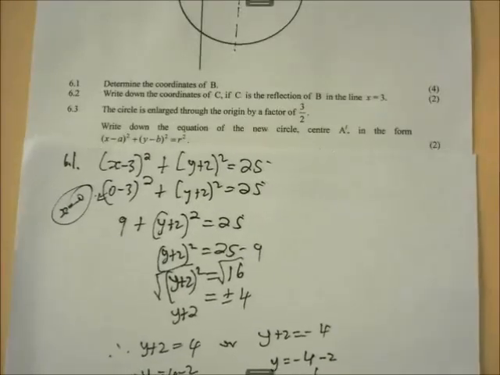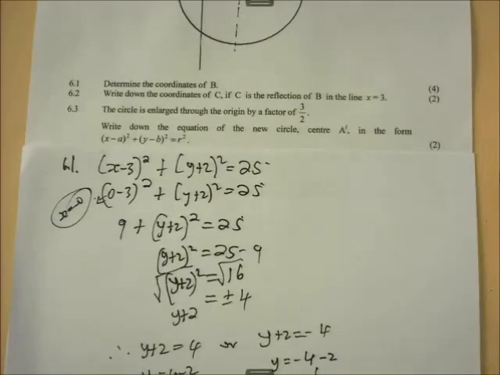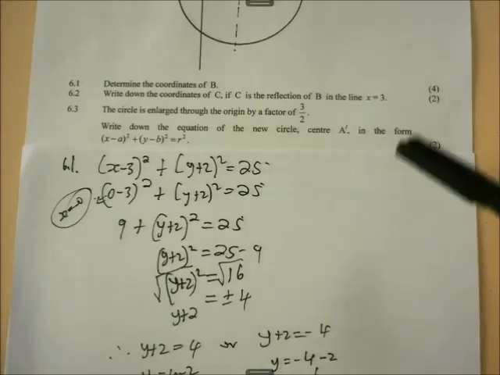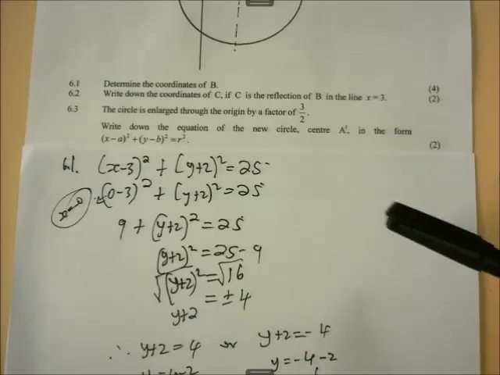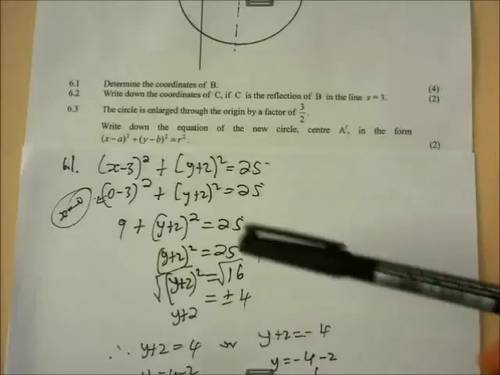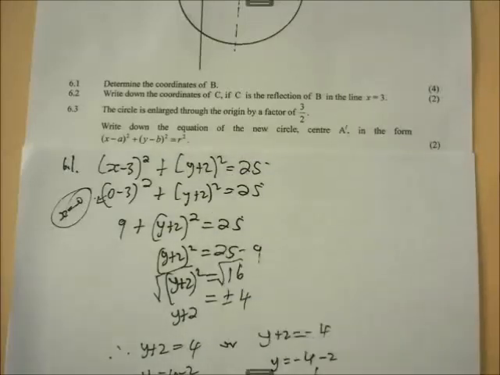6.2.3. The circle is enlarged through the origin by a factor of 3 divided by 2. Write down the equation of the new circle, center A prime, in the form x minus a all squared plus y minus b all squared equals r squared.